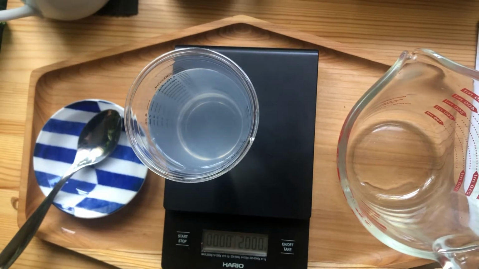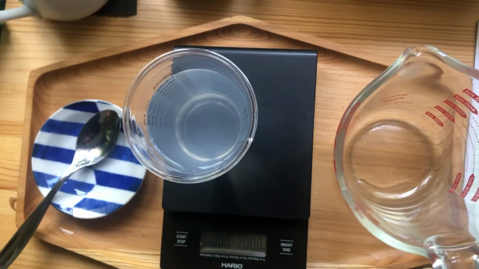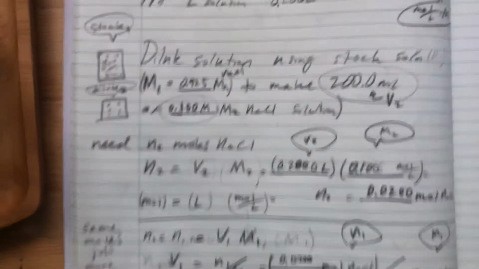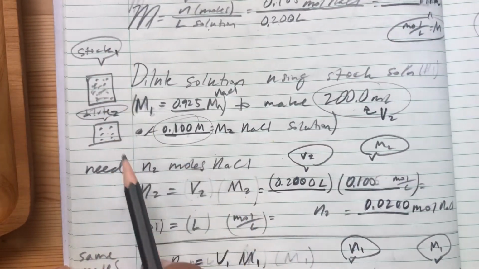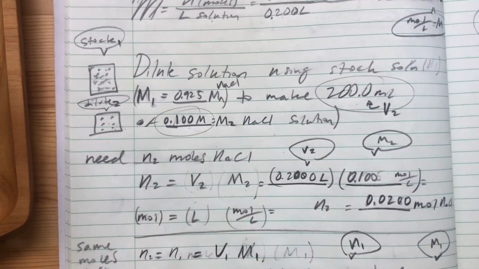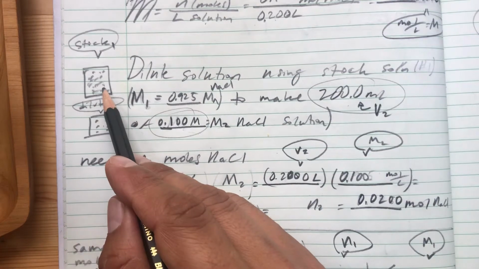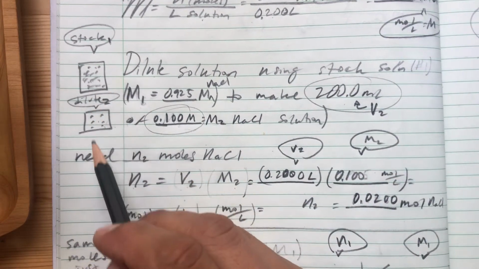So let me show you how to dilute. I'm going to show you the math, and I'll show you the easy way, and then I'll explain why it works. All right, so first things first, we have our stock solution, which we'll call solution 1, and we're going to dilute it to solution 2. You see there's less particles per volume, so this is like our Gatorade concentrate, or fruit juice concentrate, whatever we want.